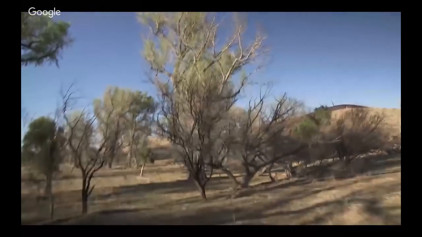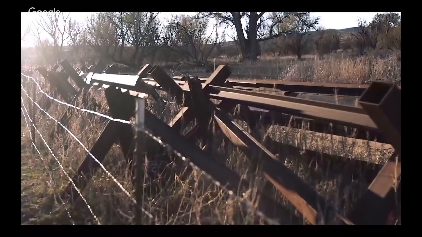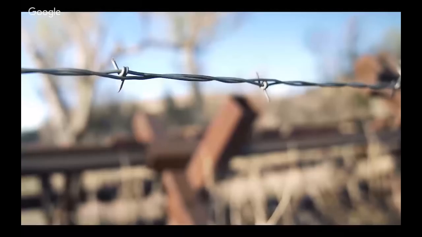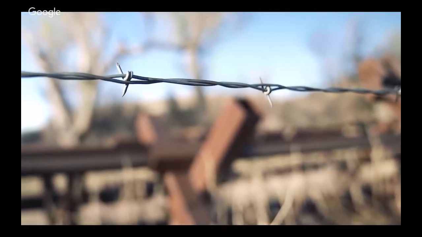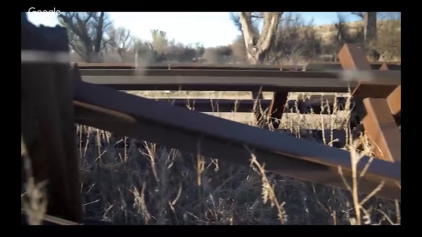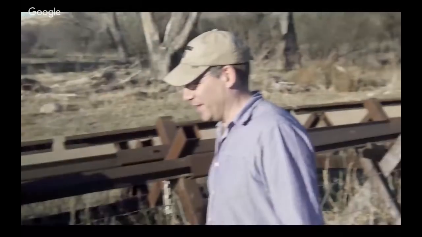This is a flood zone during rainy season. The border is actually railroad tracks and barbed wire, as opposed to a solid wall or fence that would hinder the flow of water and debris across the landscape.